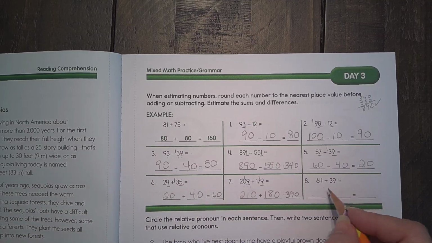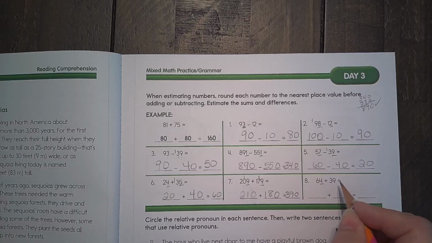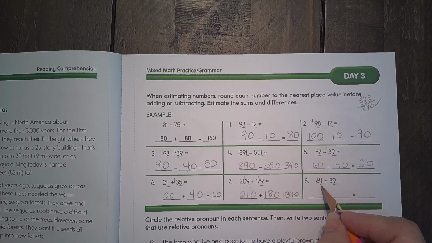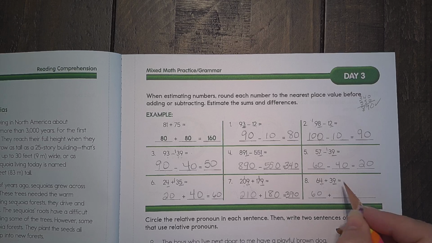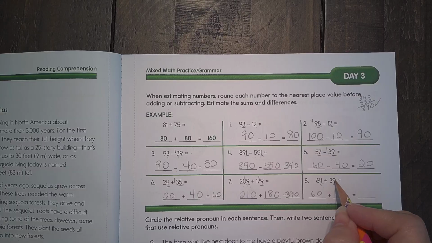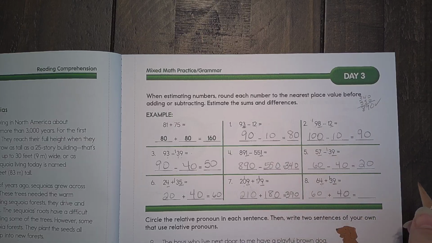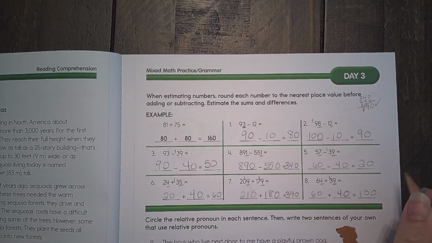The last one for this section, 64 plus 39. Is the 4 5 or greater? No. So it's going to go down to 0. We don't have to add anything. So is the 9 5 or more? Yes. So we change that to 0, and then we add a 1. So 3 plus 1 is 4. So 60 plus 40 equals 100.